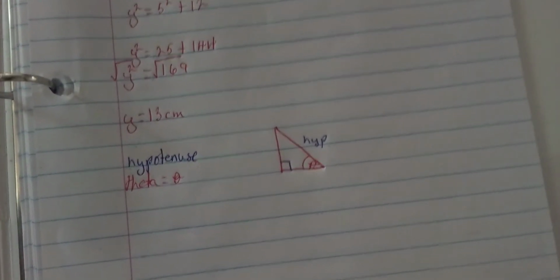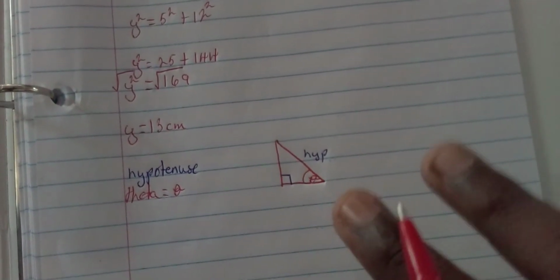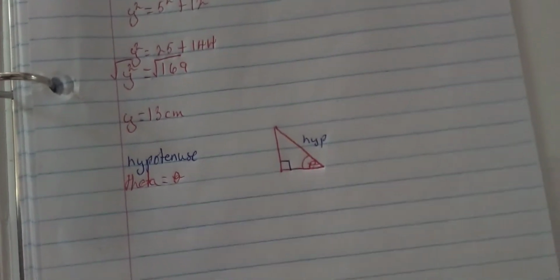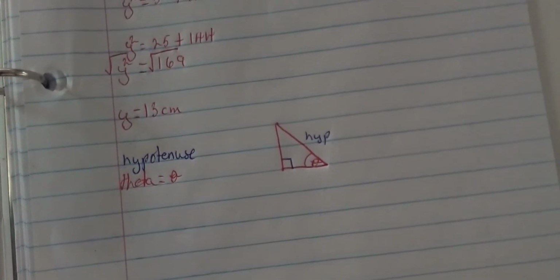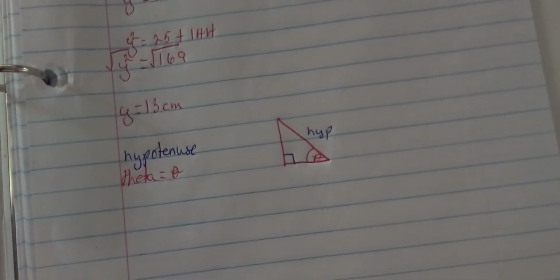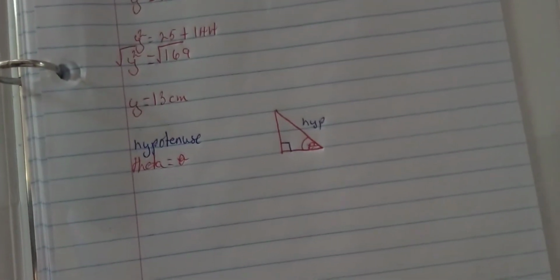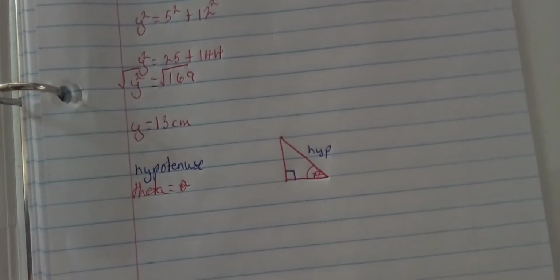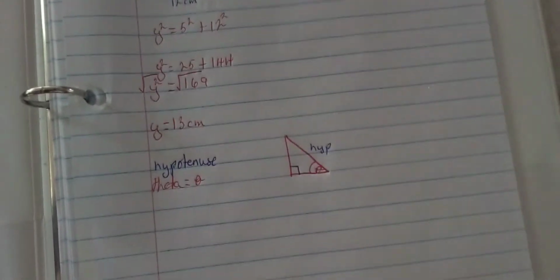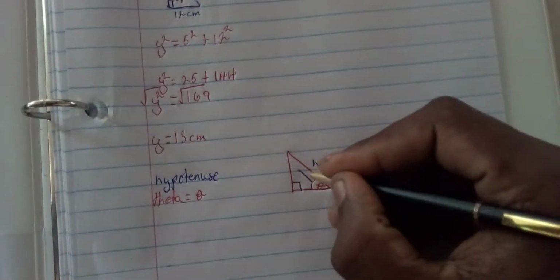This theta will determine what our other two sides are. In the trig ratios that we are about to do, we label in relation to theta. The side directly opposite to theta, guess what it is? It's the opposite side. The side directly opposite to theta is the opposite side.